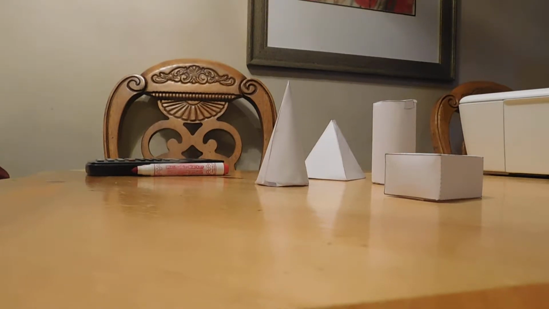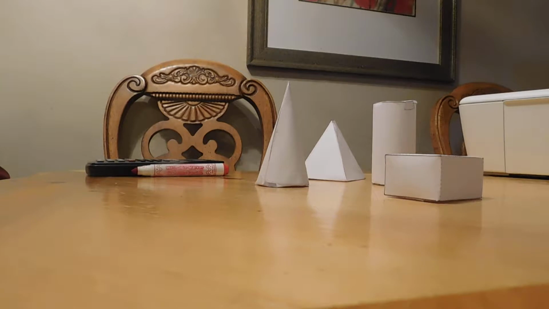For this lesson, we will be finding the volume of these shapes. For time purposes, we did construct the shapes beforehand so we would have enough time for the lesson.